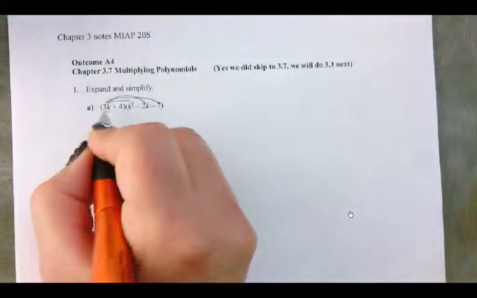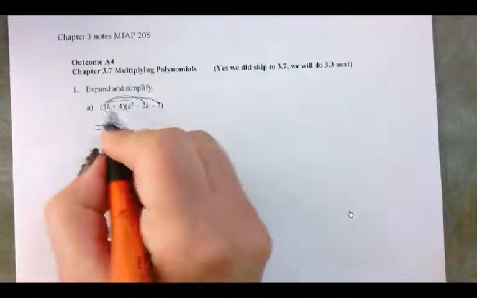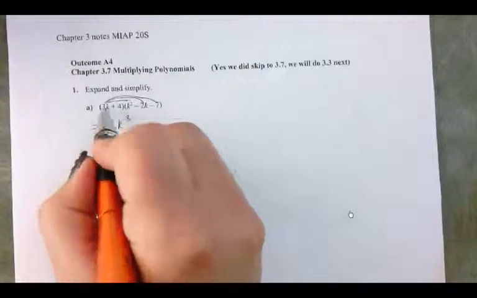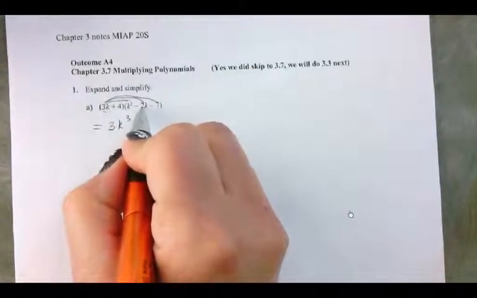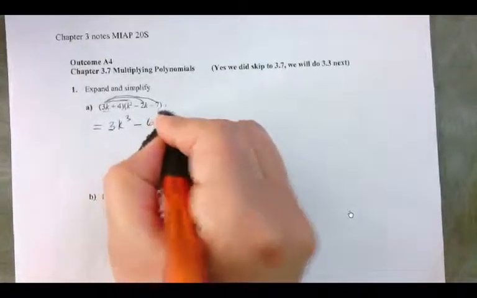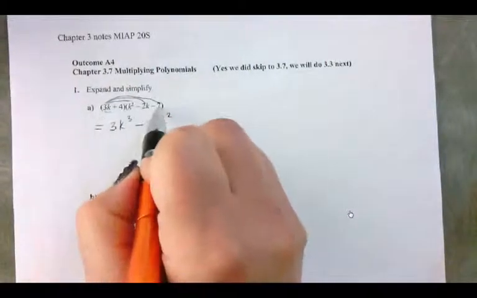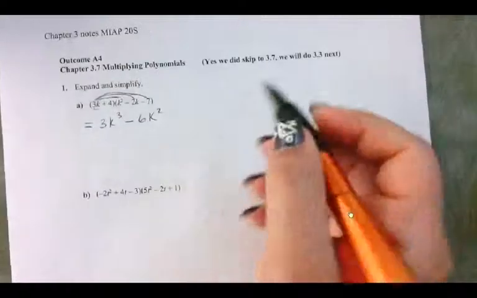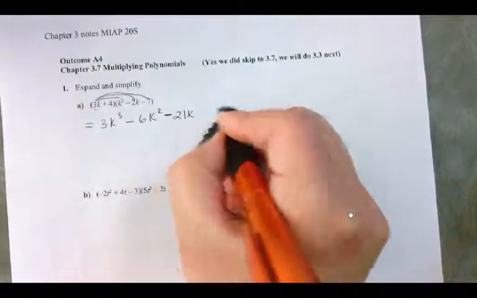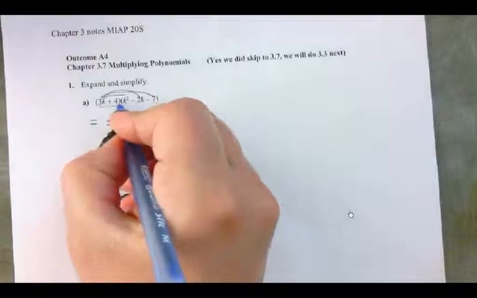And so let's first do that. So 3k times k squared is going to be 3k cubed, and then 3k times minus 2k is going to be minus 6k squared. Yell out the answers, folks. And then 3k times negative 7 is going to be, what, a 21? Negative 21k.